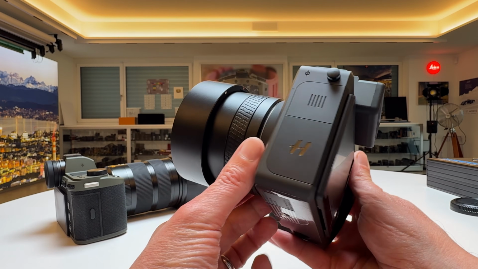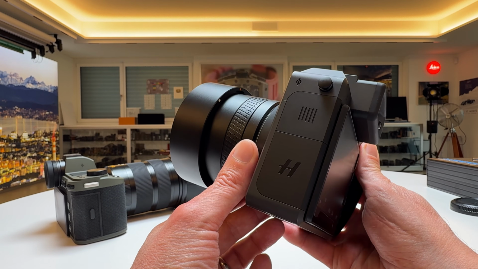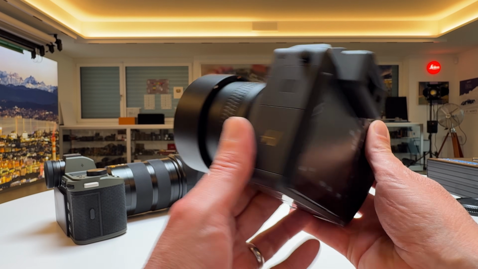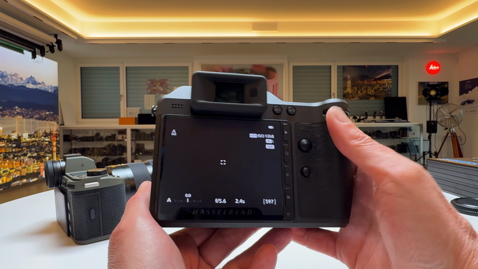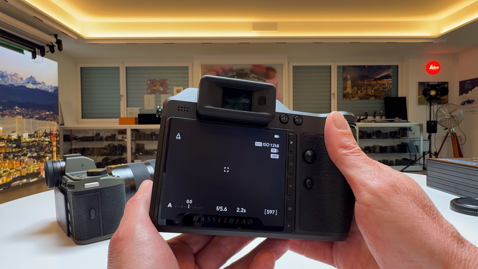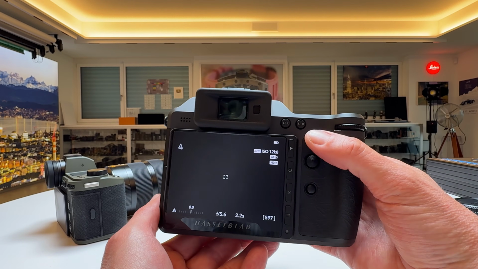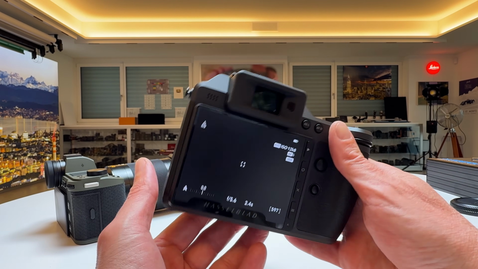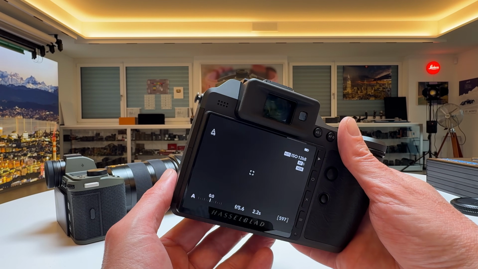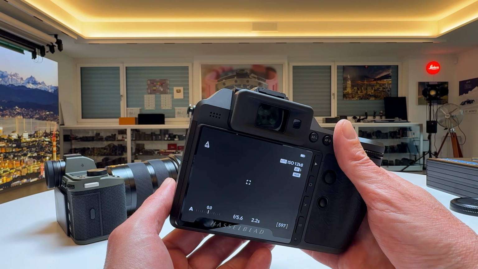And then if you mount a third-party adapter and a third-party lens, you will no longer be shocked when the warning appears here that you cannot shoot because electronic shutter is already activated, and so on and so on. So what are now the two flaws? Why did I call this video The Good and the Ugly?